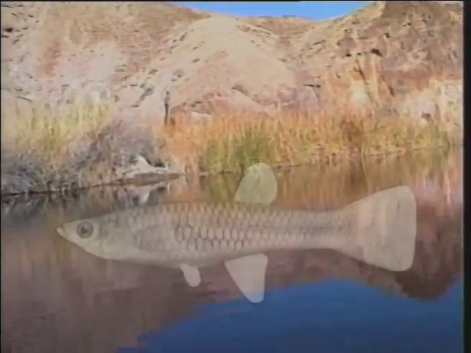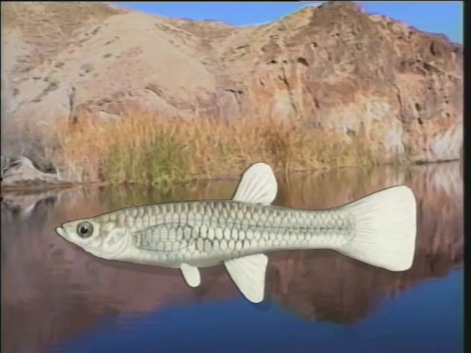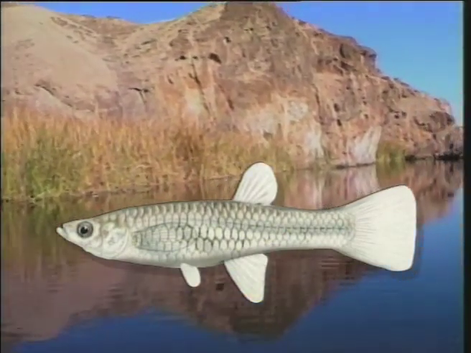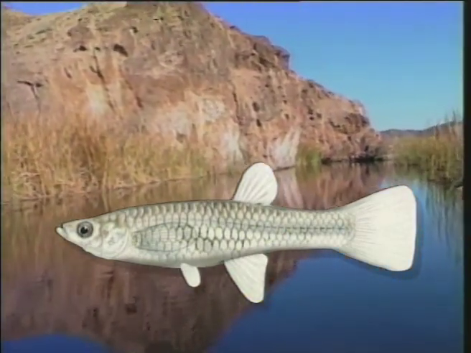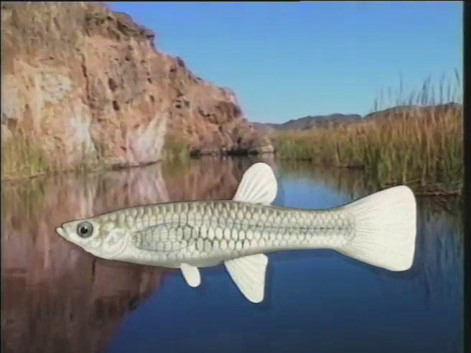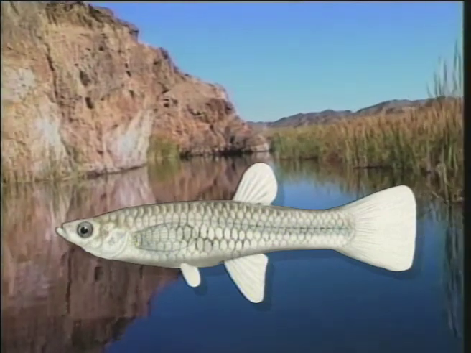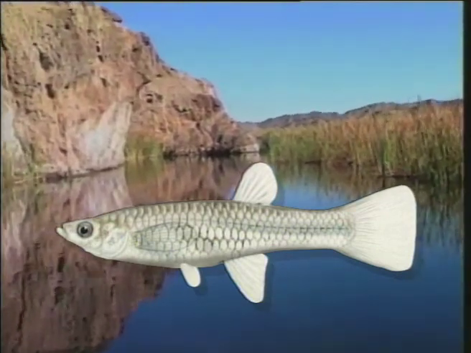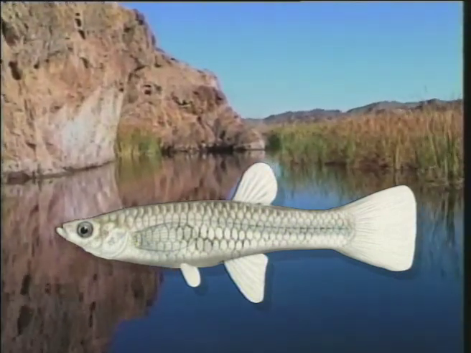In the desert Southwest, mosquito fish introductions have threatened native species. Along the Colorado River, the Gila top minnow flourished until mosquito fish were introduced. The top minnow population is now on the brink of extinction. One reason for the decline: mosquito fish eat young top minnows. In some areas, top minnows have disappeared within 2 years of a mosquito fish introduction.